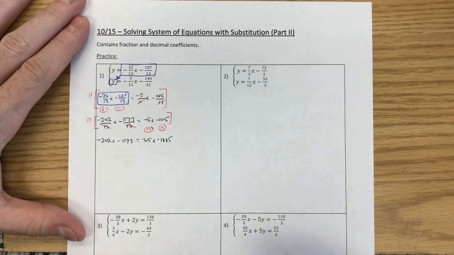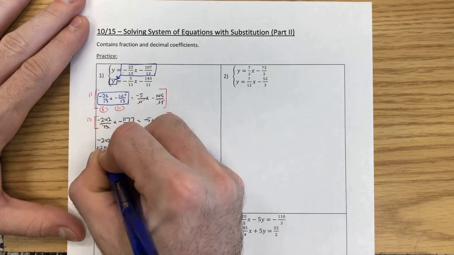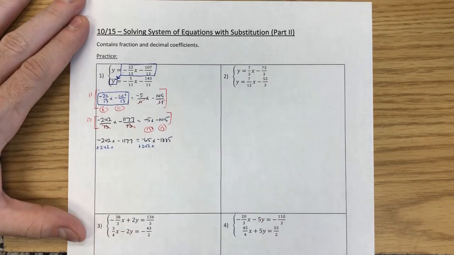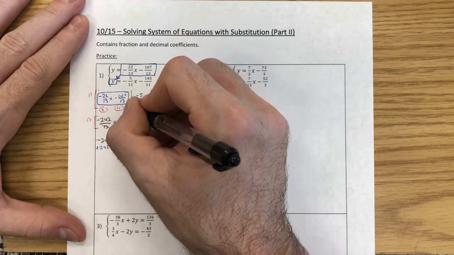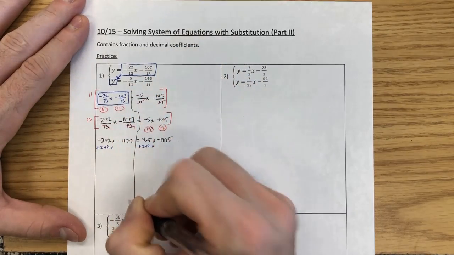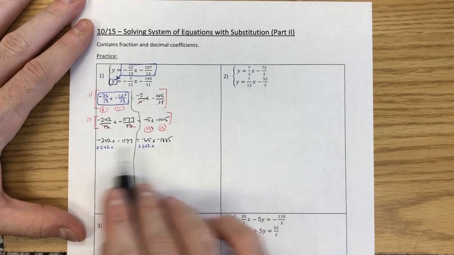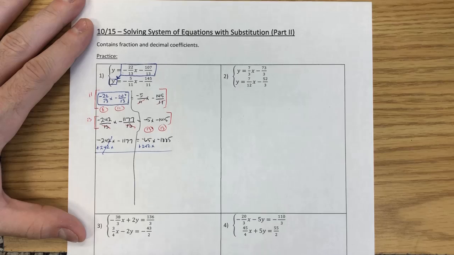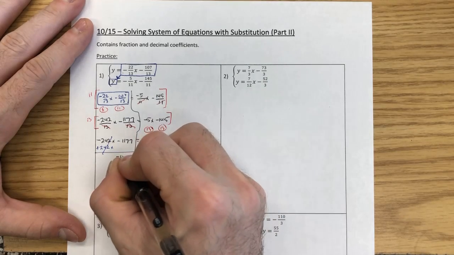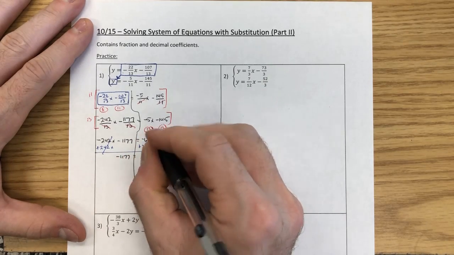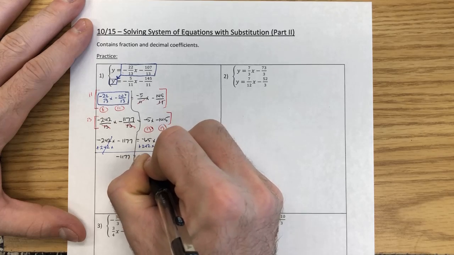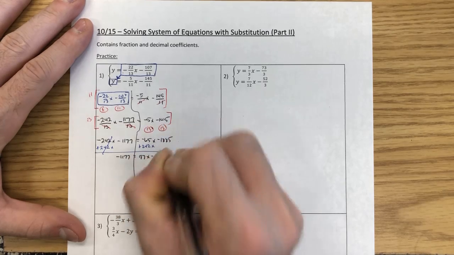Our first step is going to be, let's go ahead and add a 242x to both sides. Actually, I'm going to go ahead and draw my line right here, so that way I separate left and right. It's going to cancel that out over here. Negative 1177 is equal to 177x minus 1885.